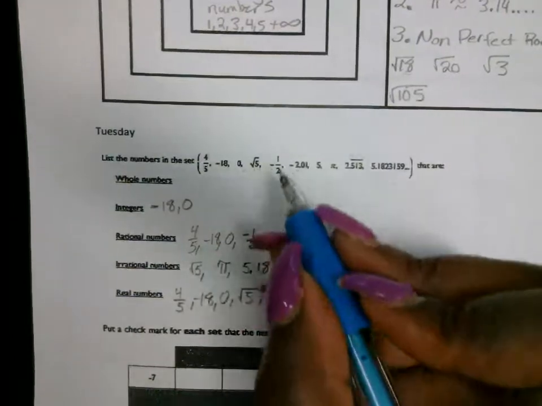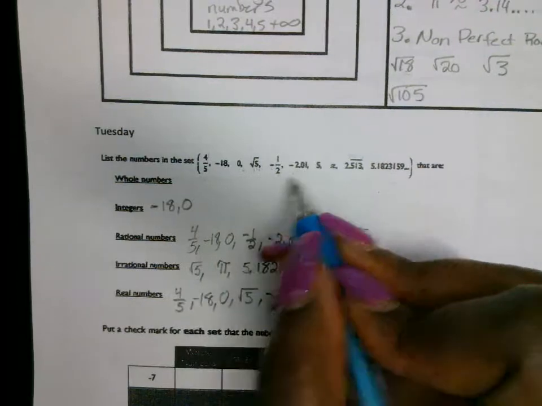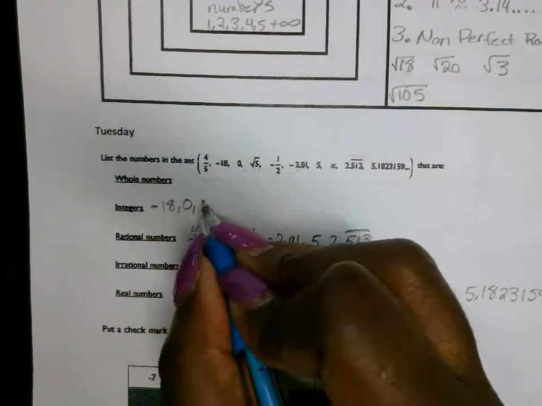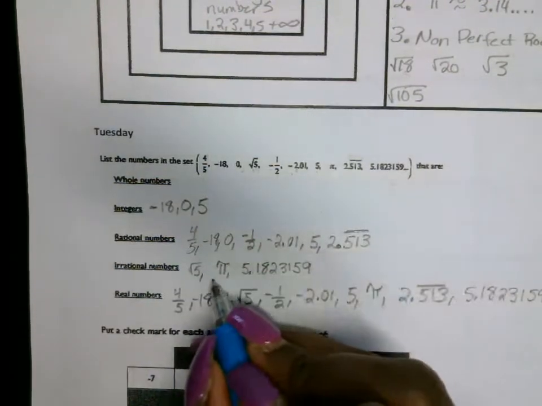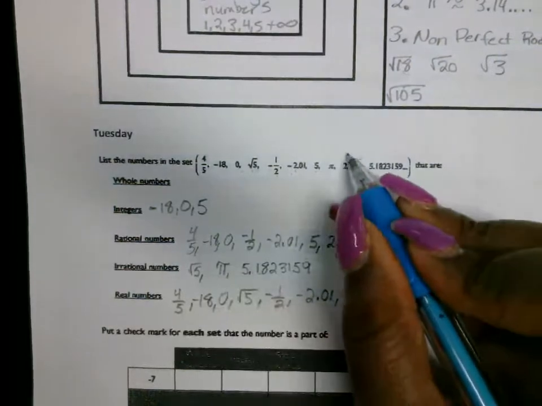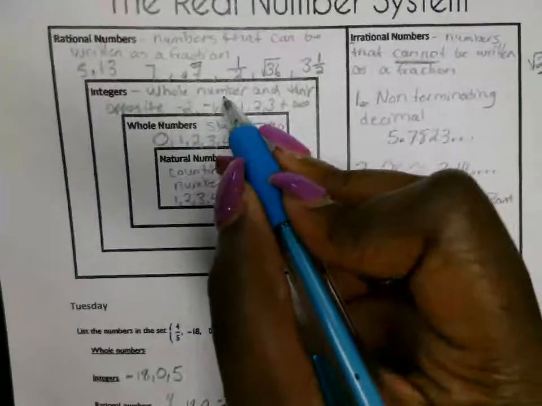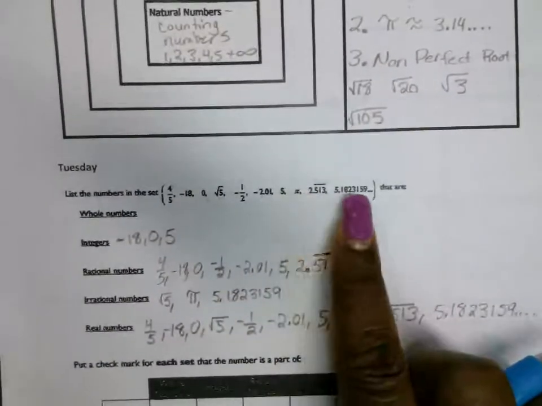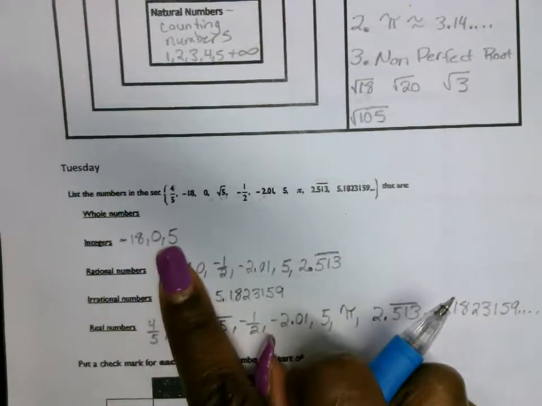So mark that out. We got a fraction again. Can't be an integer if it's a fraction. A decimal again. Can't be an integer if it's a decimal. You have 5. That's an integer. Pi. It's irrational. Can't be an integer. You have a repeated decimal. It's a decimal. It can't be an integer. Integers are only whole numbers and their opposites: positive numbers, negative numbers, and 0. That's what you're looking for. So neither one of these falls in that category. These are your only integers in that group.